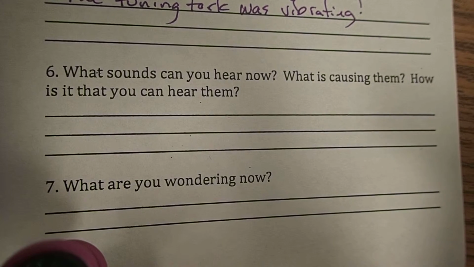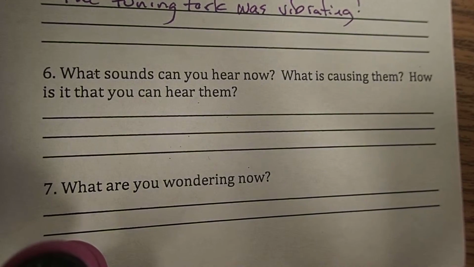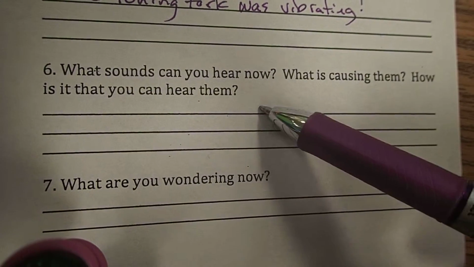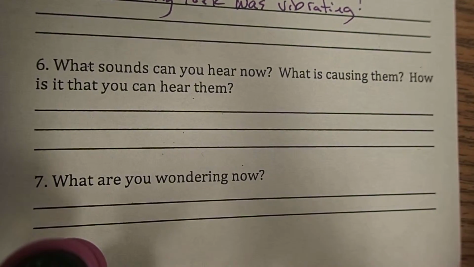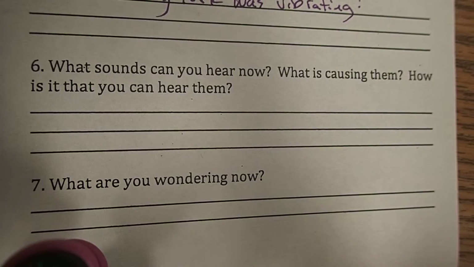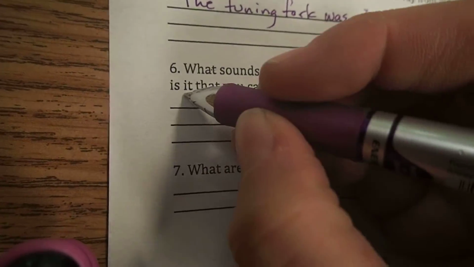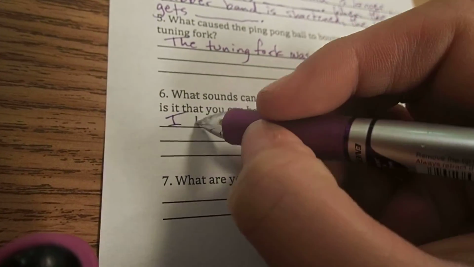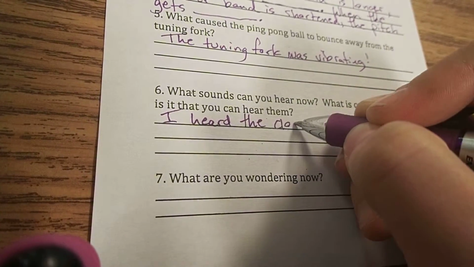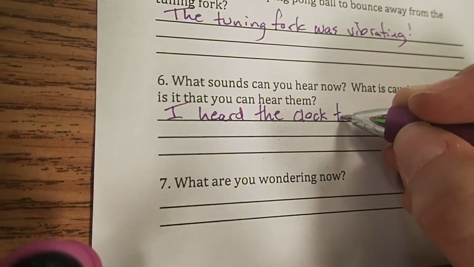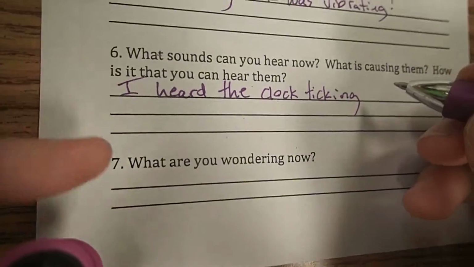Okay, if I had to guess, you might have heard some breathing, you might have heard some giggling or whispering if somebody wasn't completely quiet. But write down a list for me of what you heard and what's causing those sounds, and why is it that you can hear them. Okay, and while I was sitting here, I heard the clock ticking. And I also heard a teacher down the hall teaching.